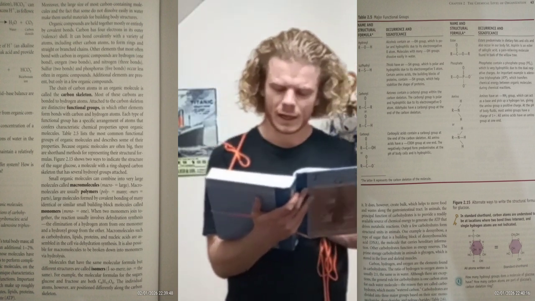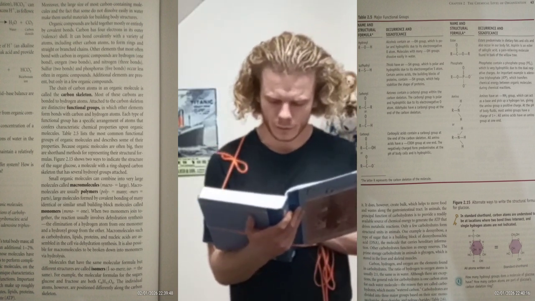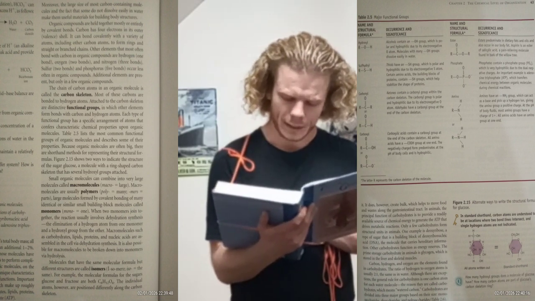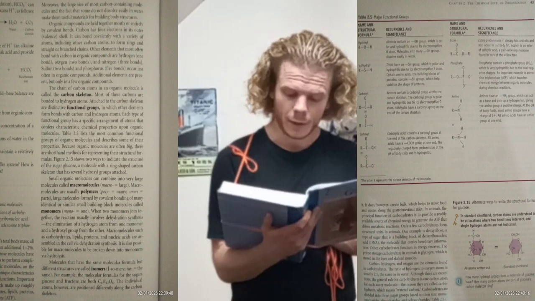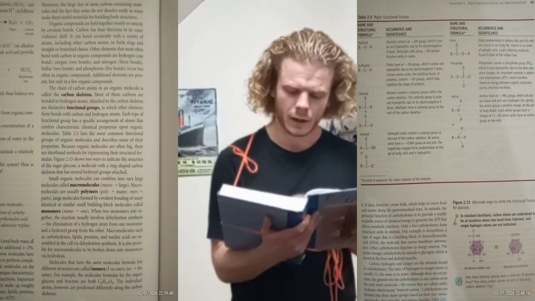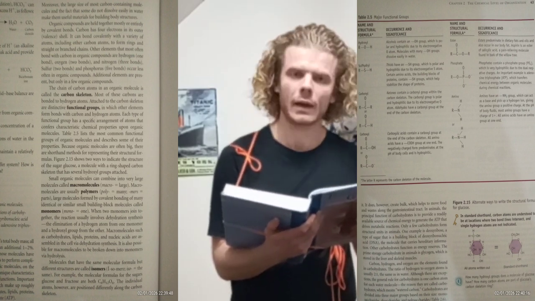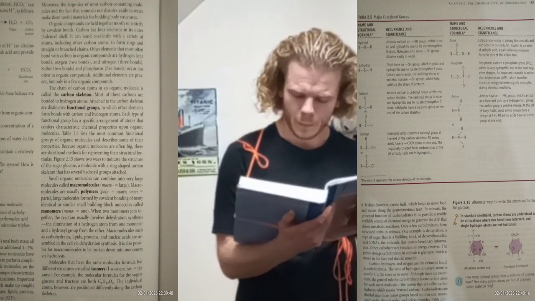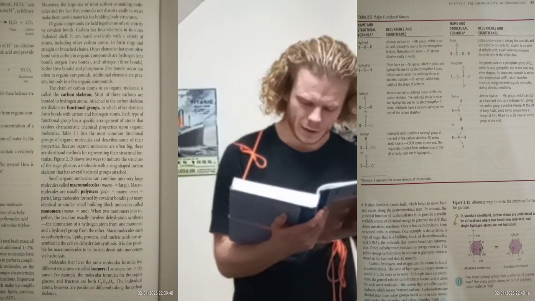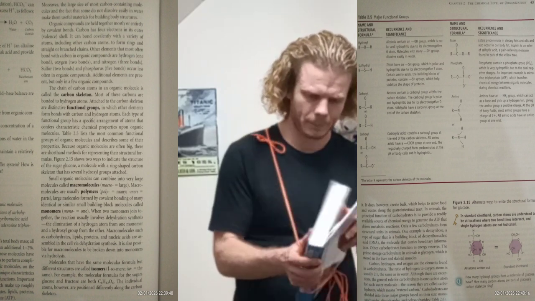Carboxylic acids contain a carboxyl group at the end of a carbon skeleton. All amino acids have a COOH group at one end. We just said that all amino acids have carbon, oxygen, oxygen, hydrogen at the end. The negatively charged form predominates at the pH of body cells and is hydrophilic.